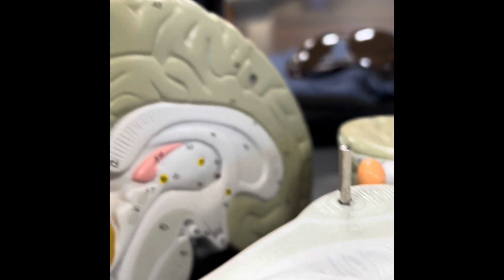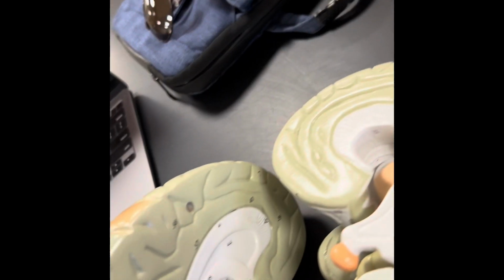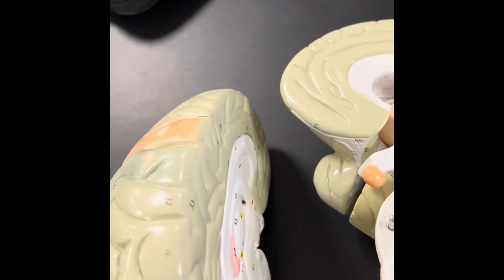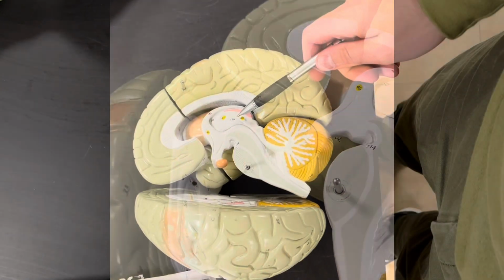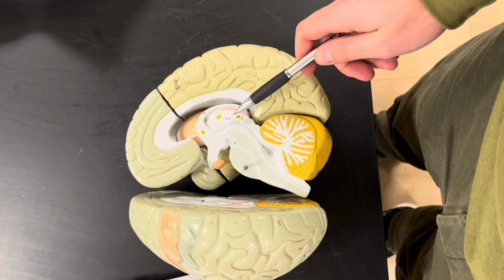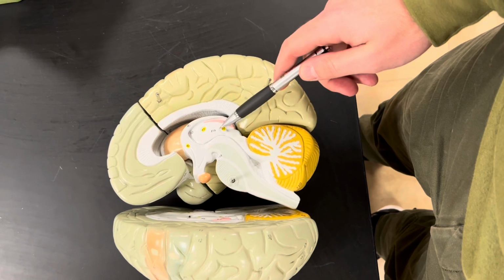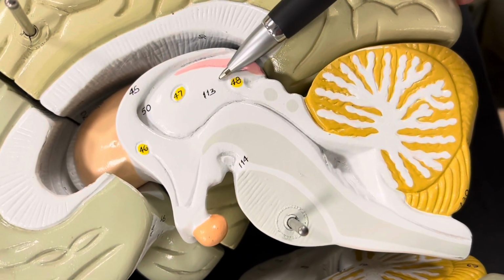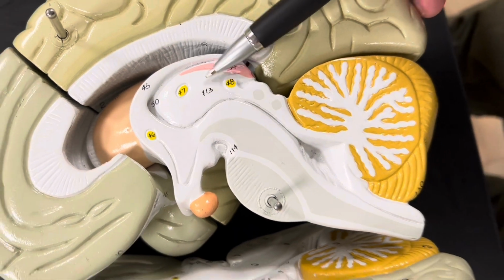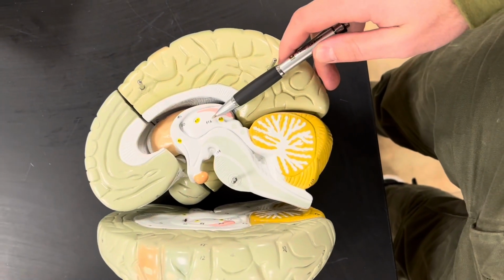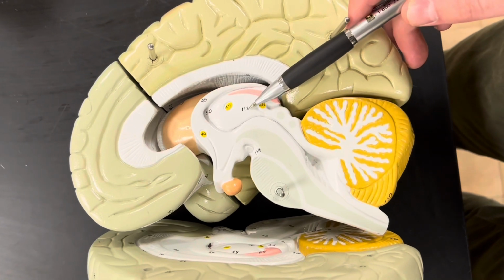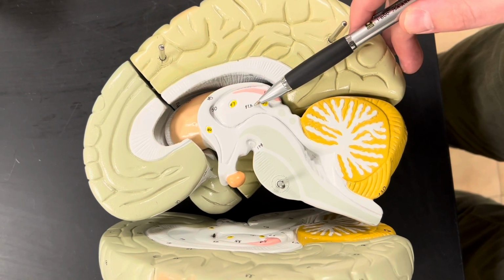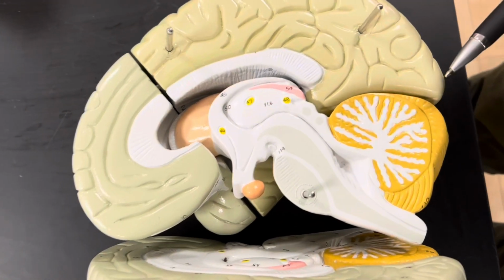Then we got the third ventricle, which will be on the right side of the split brain here. Here's the third ventricle, 113, right there on the brain stem. This is the third ventricle.